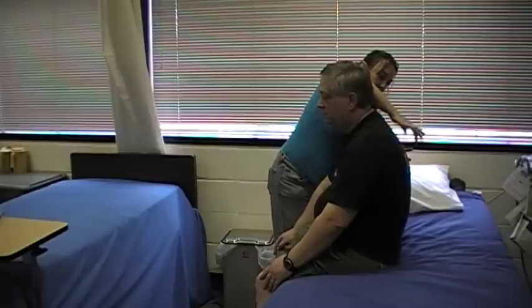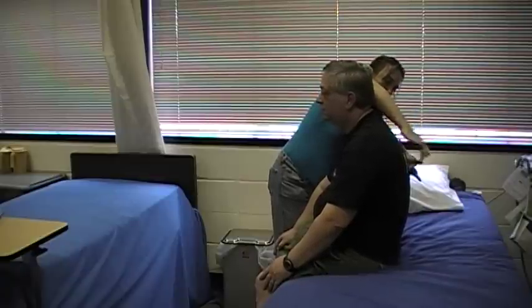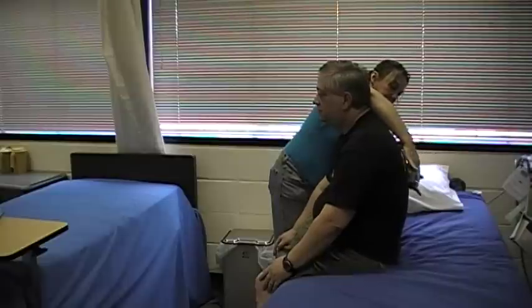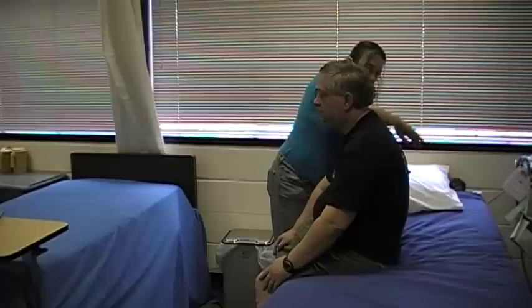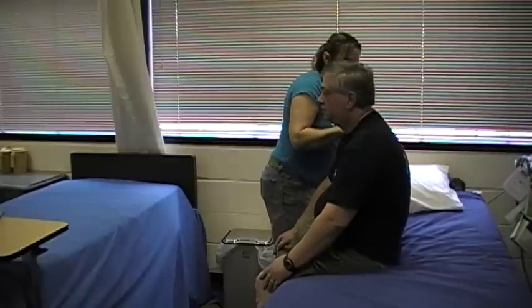hearing a nice resonant note, alternating sides to check for balance. When I get to dullness, I know I've hit the edge of the liver.